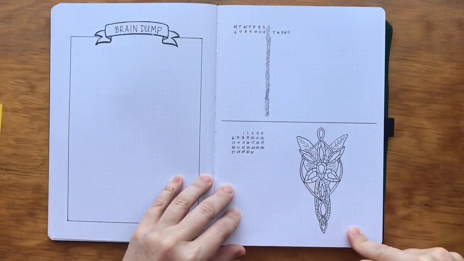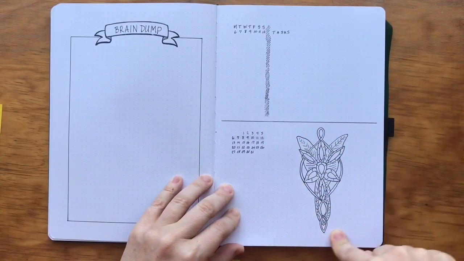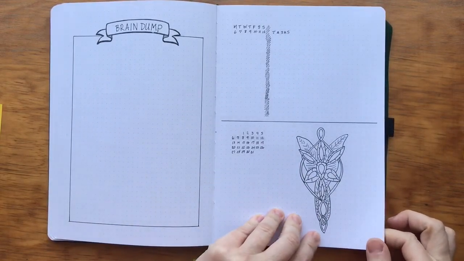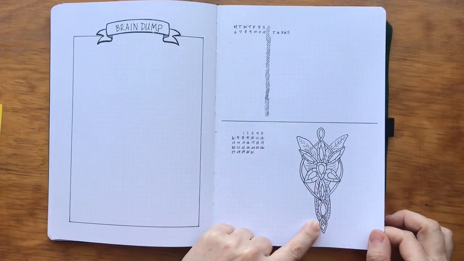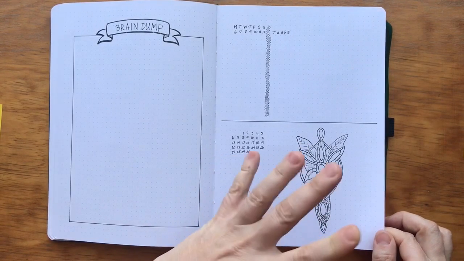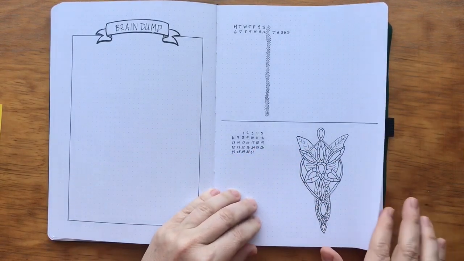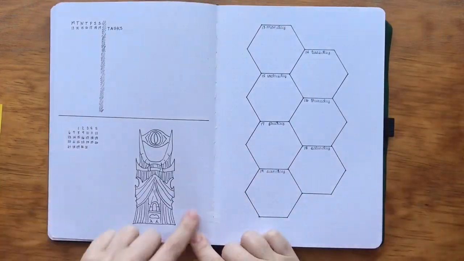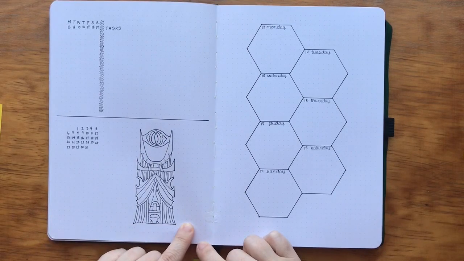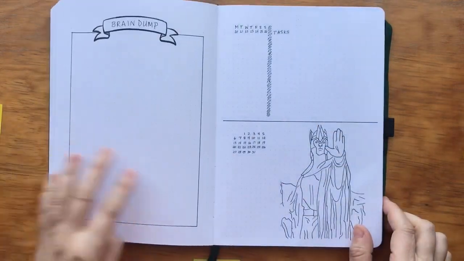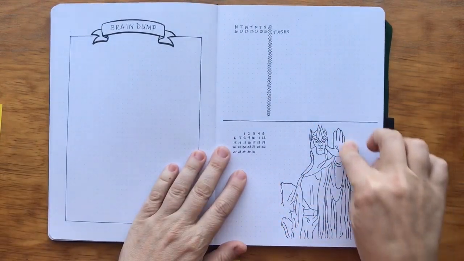Then we go into the next week. Here you can see the jewel that Arwen gave Strider that I looked at. I think this was someone's tattoo, and that was the image that I used on the internet. And again, same setup. Here is the Eye of Sauron doodle. Here is the Kings of Old.